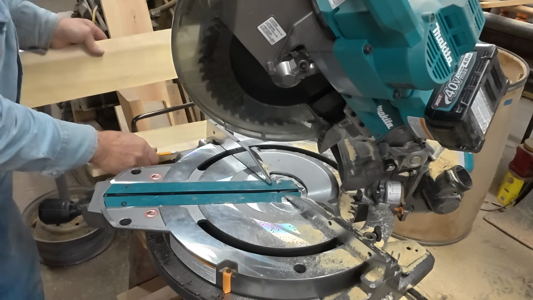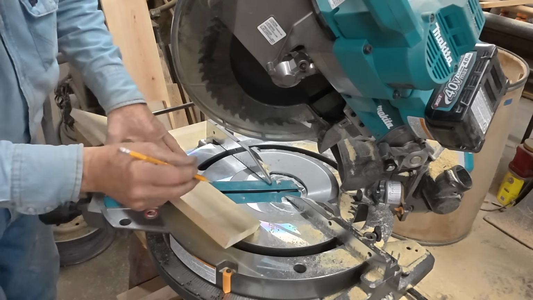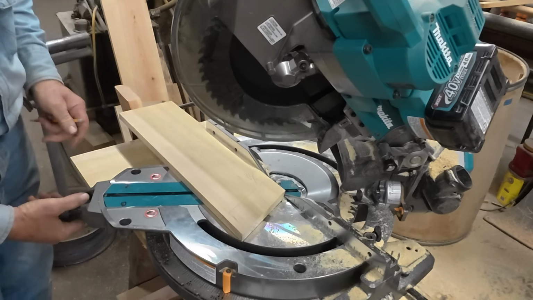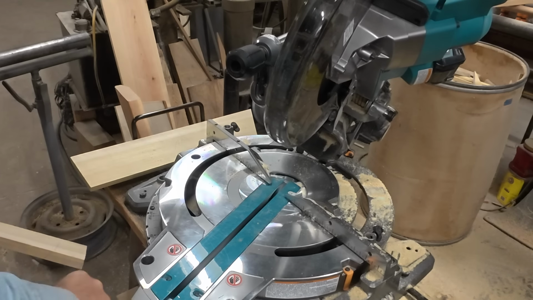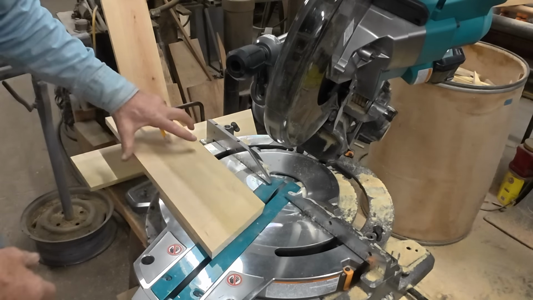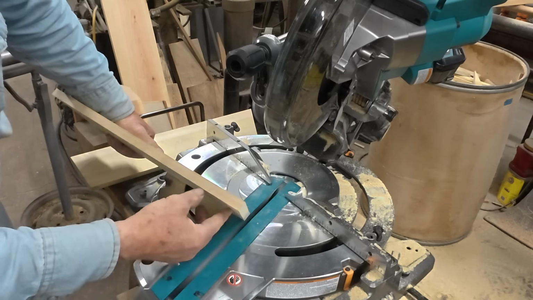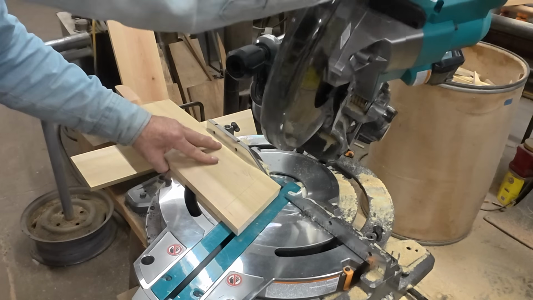I'll do the same for the 22 degrees. Come up this way, my angle should go this way. There's 22. My blade is still set this direction. I can take that cut.